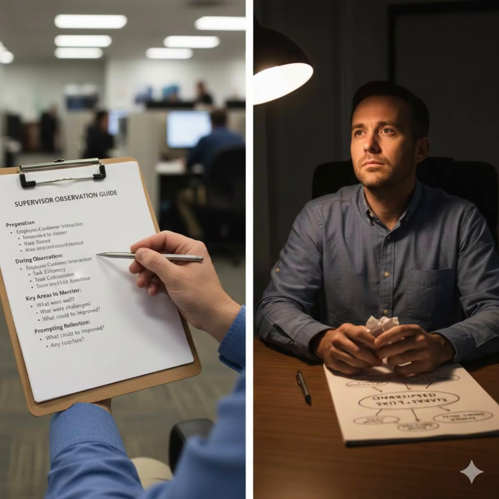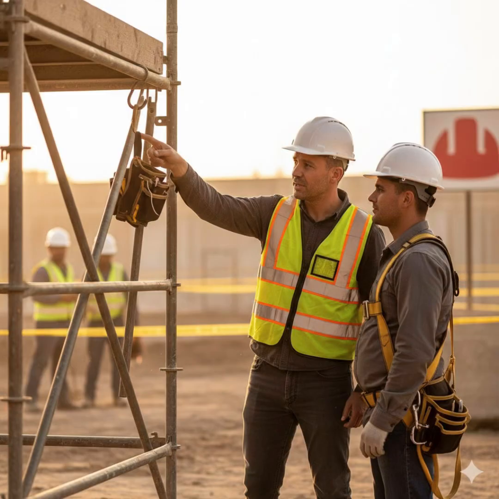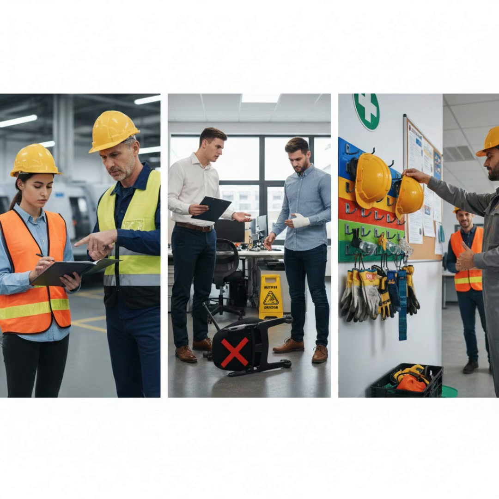A well-built job safety observation document gives structure. A well-run observation gives insight, but it's the discussion afterwards, the honest, neutral, and respectful conversation that creates real change. That's where employees learn, where accountability begins, and where safer habits are built.